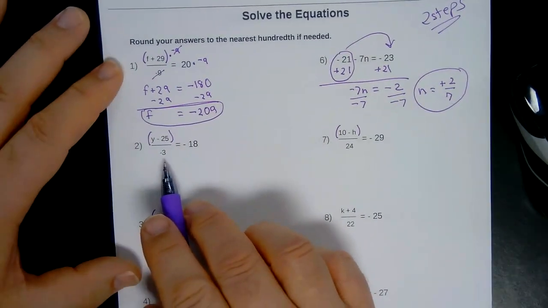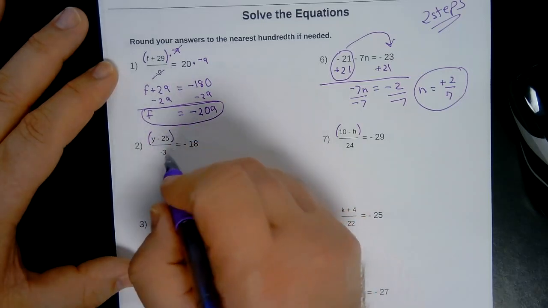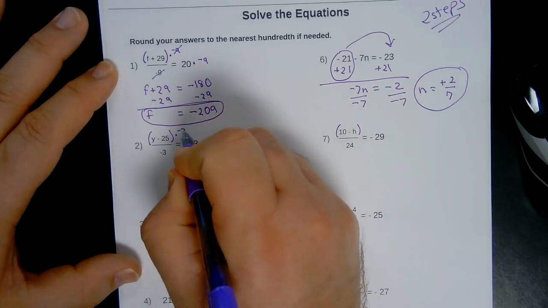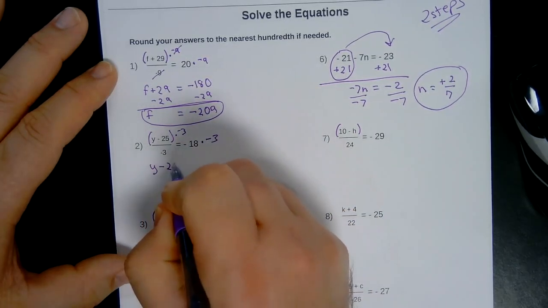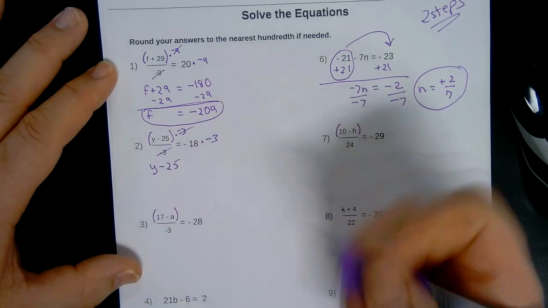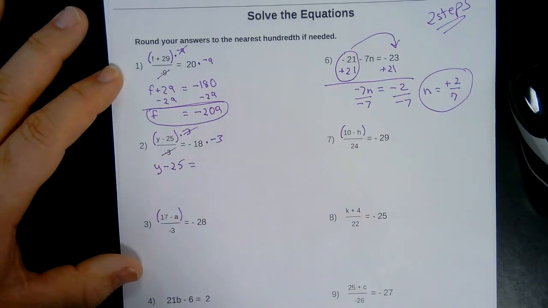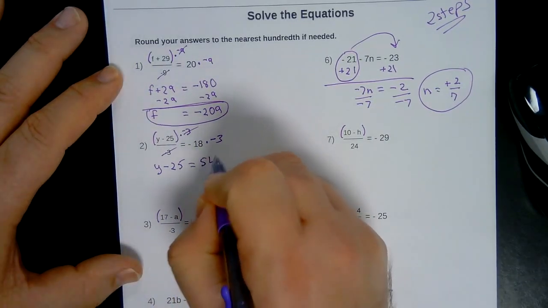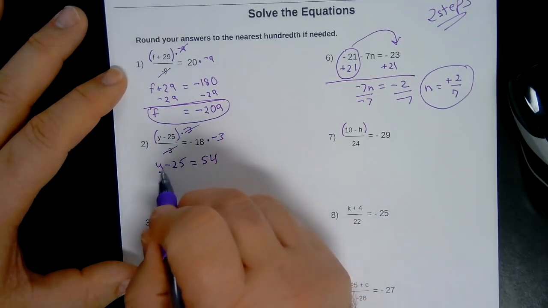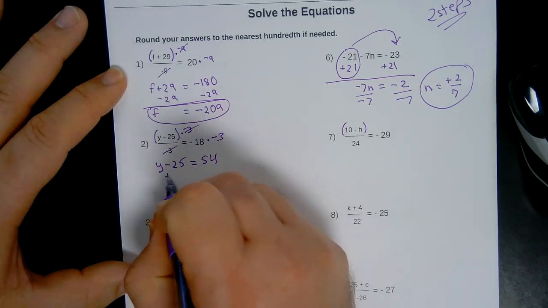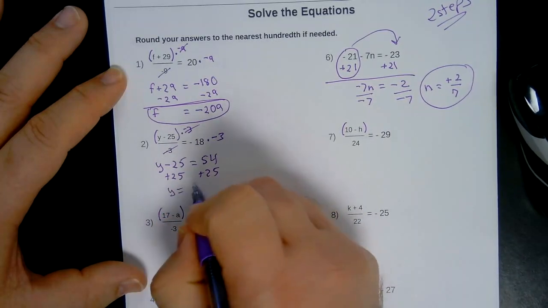Okay. Jumping over to number 2. Number 2 is just like number 1. They're very similar. I'm going to multiply both sides by negative 3, and I'm going to get y minus 25. Again, the negative 3's will cancel when I do that. And a negative times a negative is, I believe, going to be positive 54. And then the last step, again, notice y minus 25. I'm going to add 25 to both sides, and you get y is equal to 79.